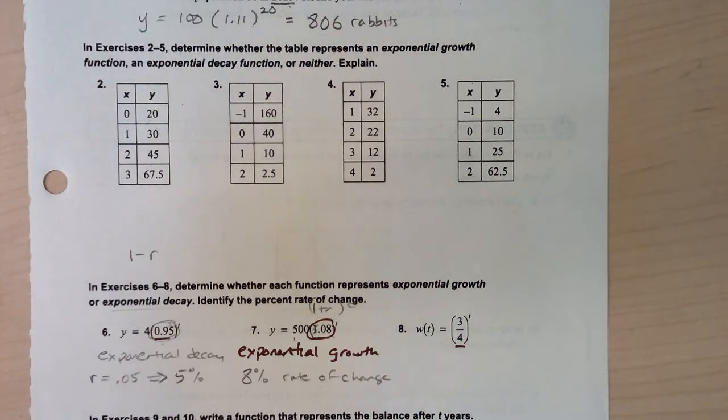In this case, it's the percent decrease. So the rate of change, if it's exponential decay, would be a percent decrease. And then the rate of change as a percent for exponential growth would be a percent increase. So again, for number 6, it would be a 5% increase.